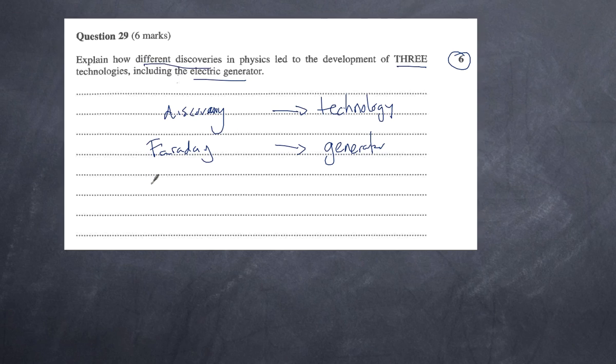Well, you could lead to Onnes's discovery of superconductivity. That leads to the whole thing of maglev. You could talk about that, MRI machines and so forth. You could talk about J.J. Thomson in terms of discovery of the electron. And of course that leads to cathode ray oscilloscopes and cathode ray tubes and TVs and the like.